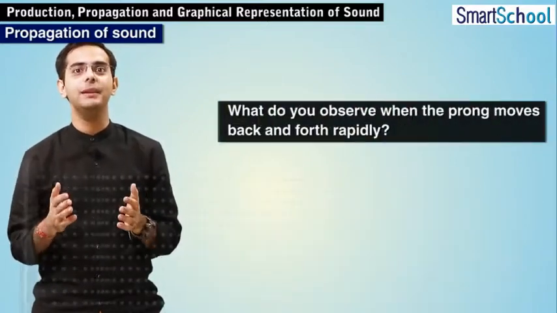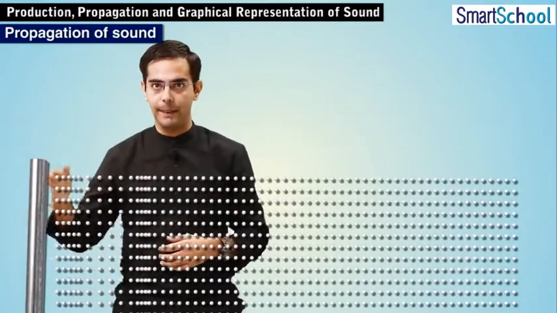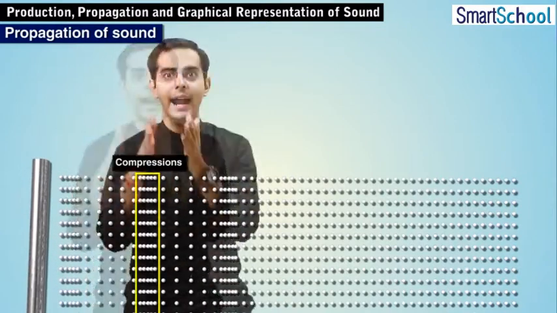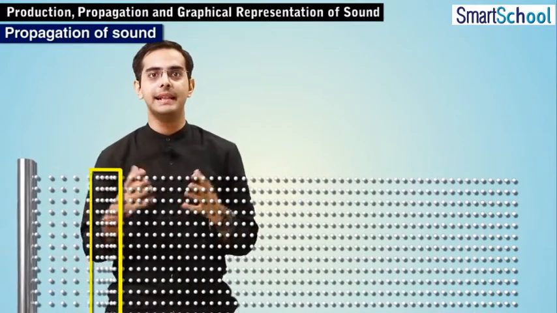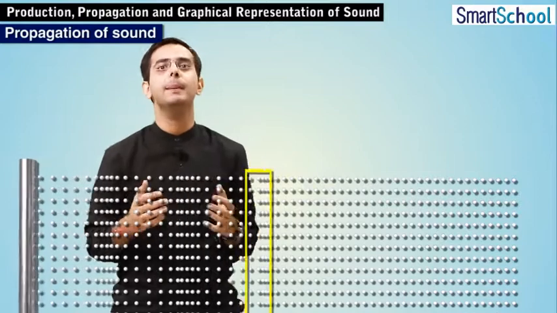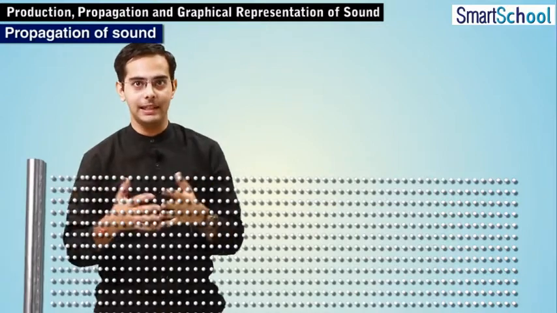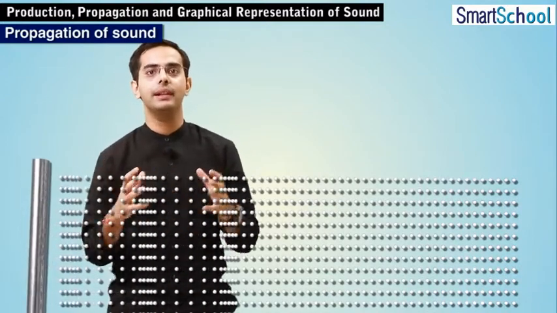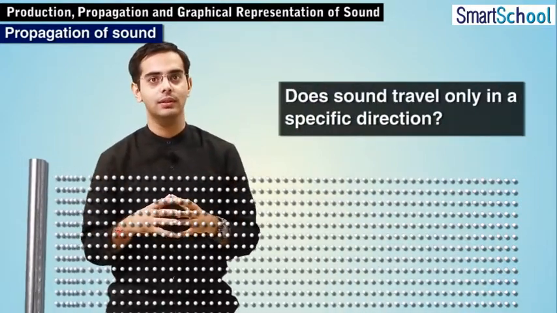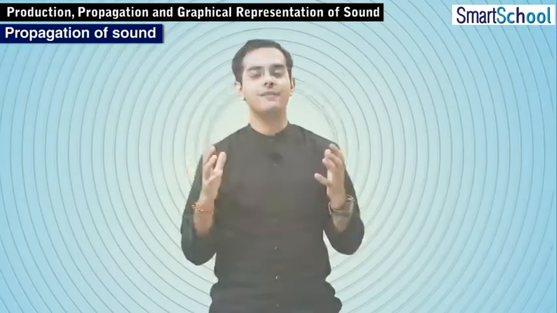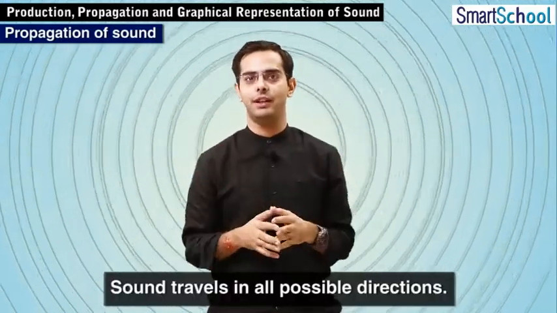So what do you observe when the prong moves back and forth rapidly? As the prong moves back and forth rapidly, a series of compressions and rarefactions is created in the air. These in turn make up the sound waves that propagate through the medium. Now in this figure, I'm showing basically that sound waves are traveling in the forward direction. But does sound actually travel in one specific direction? The answer is no. As we all know, air is all around us, so the sound can actually travel in all possible directions.